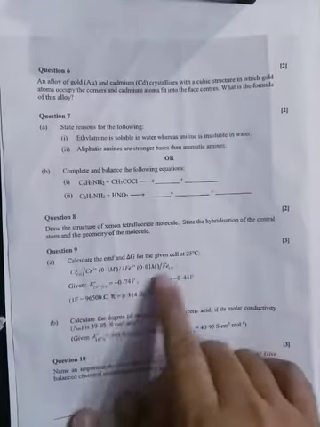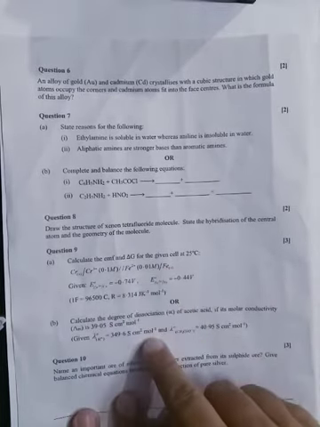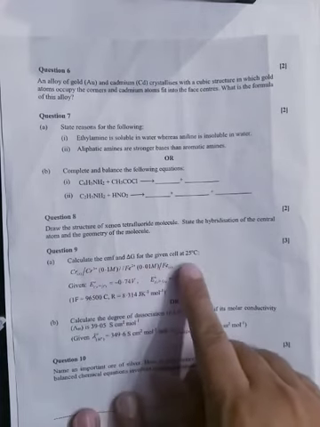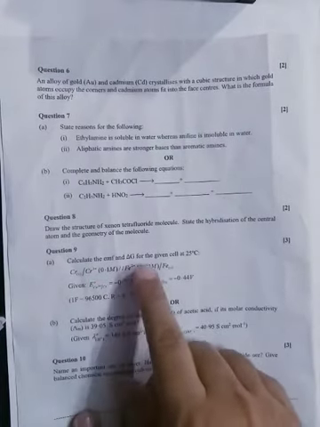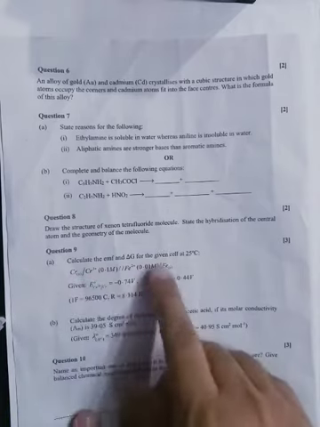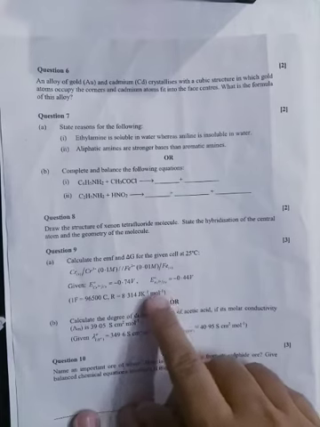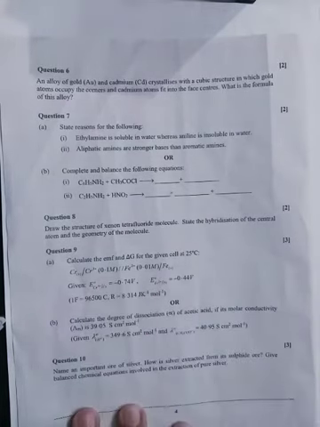Now we will take question 9 first. This question is from electrochemistry. Options are given, either you do this question or this question. Calculate the EMF and delta G of the given cell at 25 degrees. This cell, anode and cathode, and SRP is given, SRP for chromium and SRP for iron. So you will calculate the EMF and delta G.